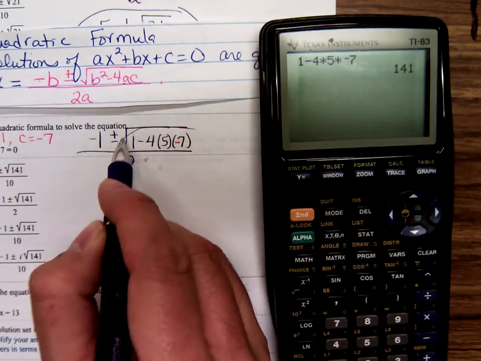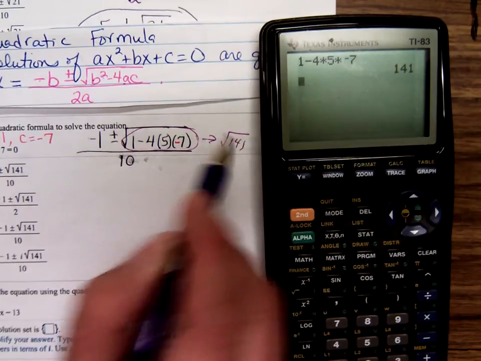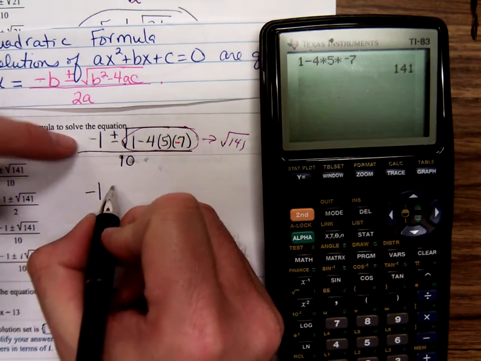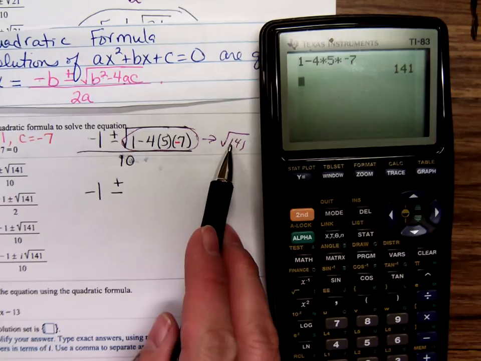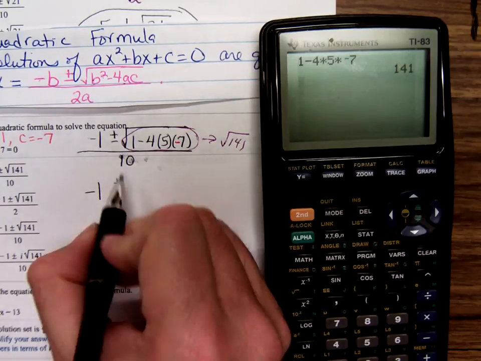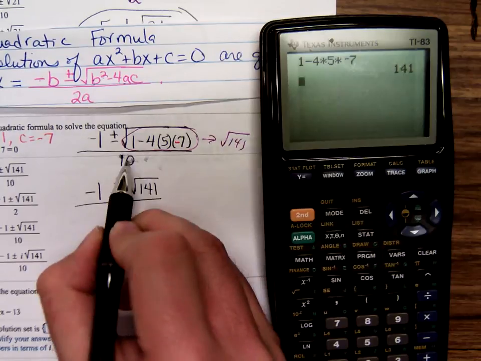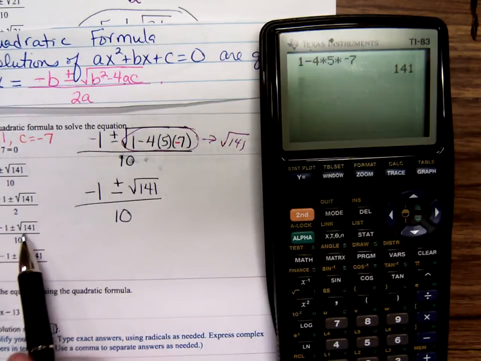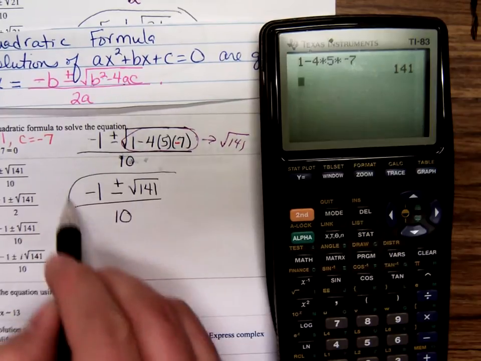So we have a square root of 141. So -1 plus or minus, and that's a positive 141 underneath that square root, all over 10. So it is going to be this one right here, isn't it? Okay.